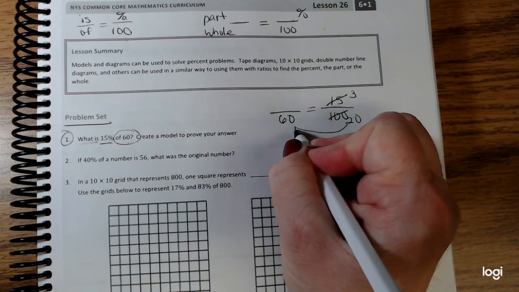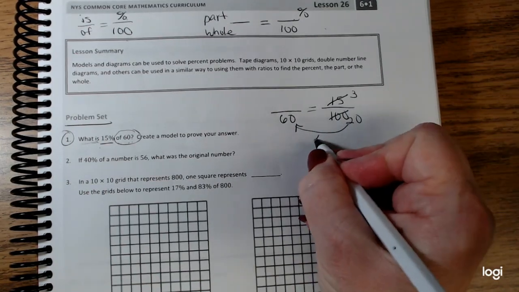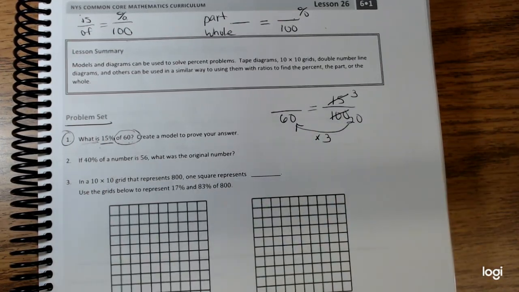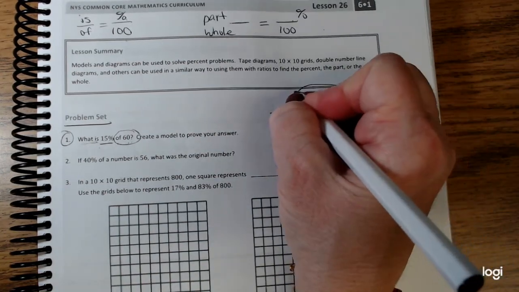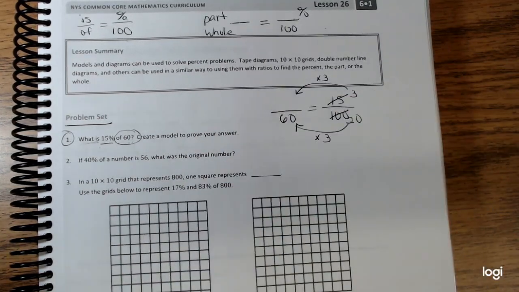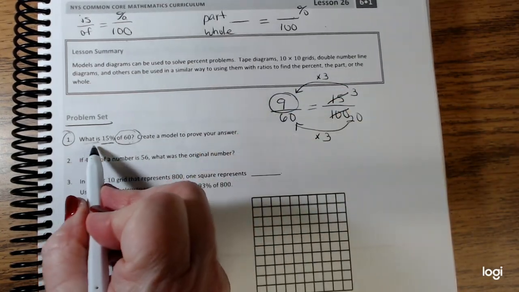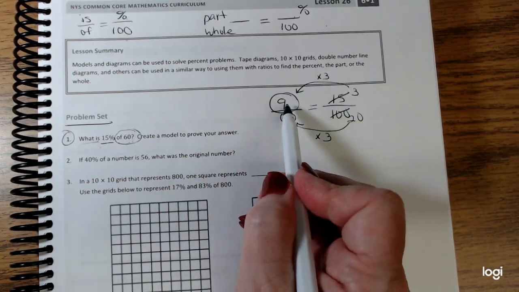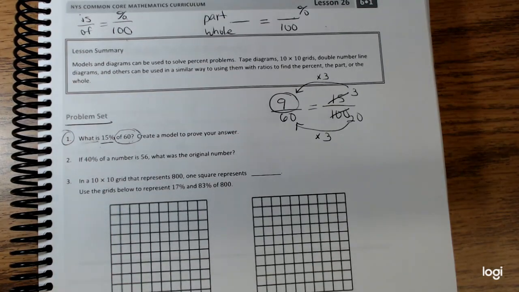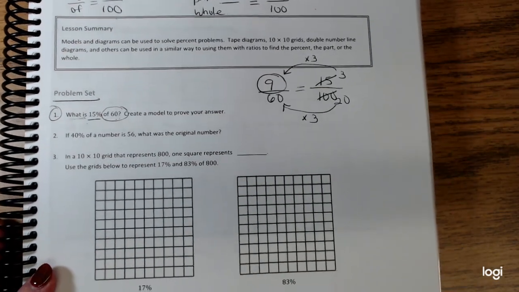Now what's nice is I can take 20 times 3 to get 60, which means up here I can take 3 times 3, and I just found out the answer is 9. What is 15% of 60? 9. Let's try problem number 2 and see if you're kind of catching on.